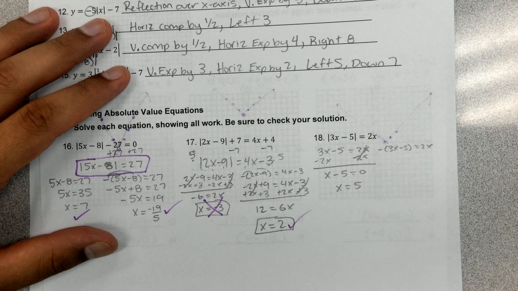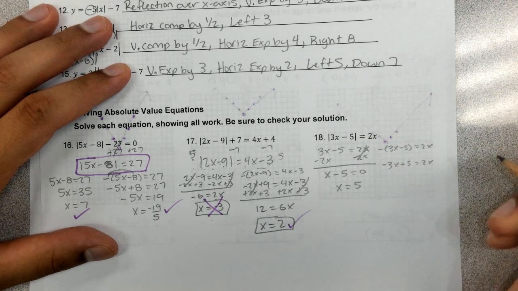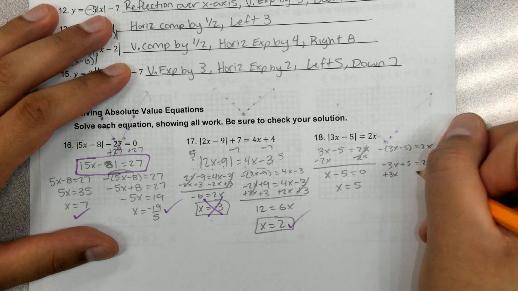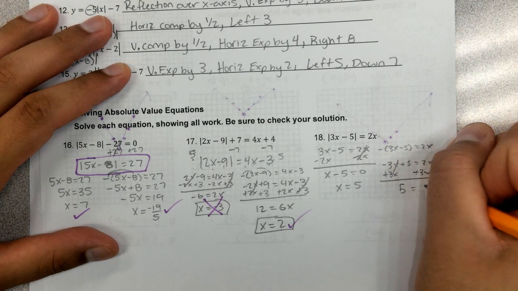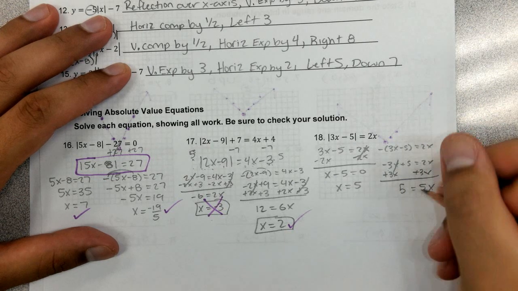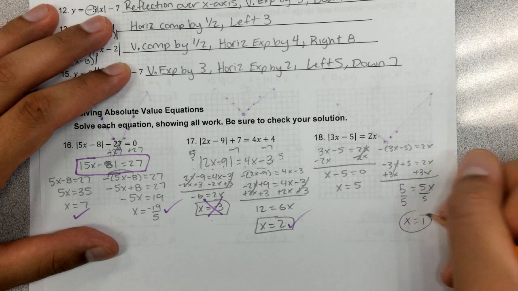Alright, so then for the second case, distribute the negative. For this one, I'm going to add 3x. So I get 5 equals 5x, and then once you divide the 5, that's going to give you x equals 1.